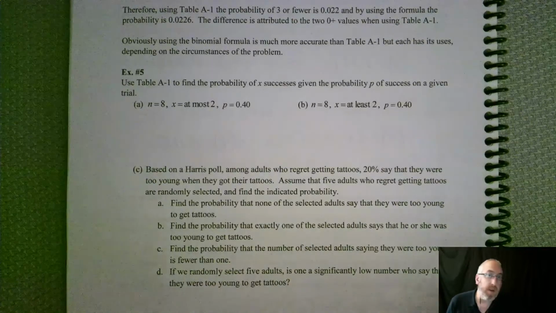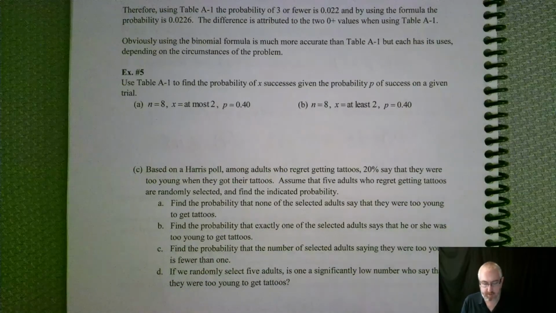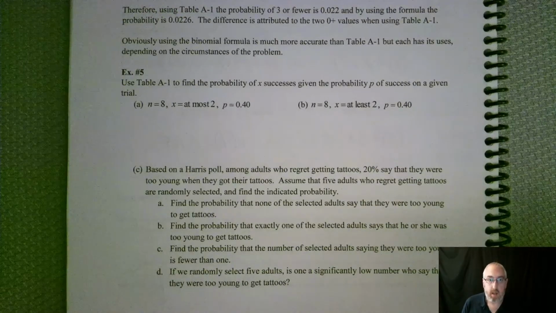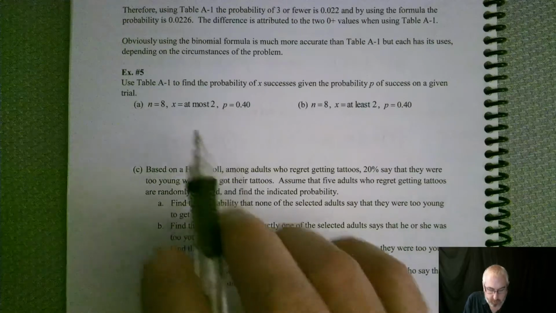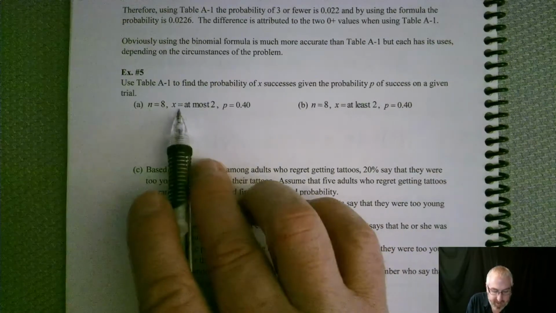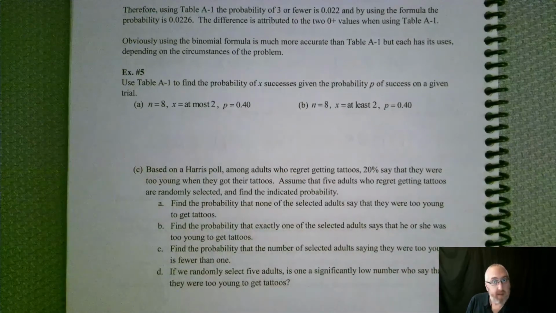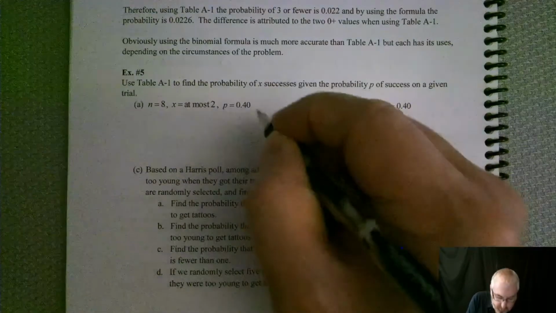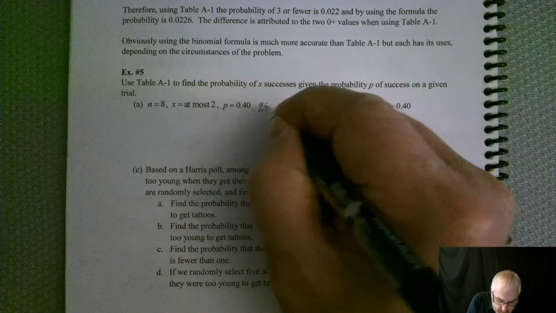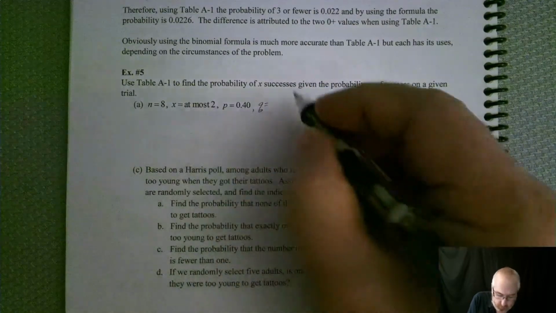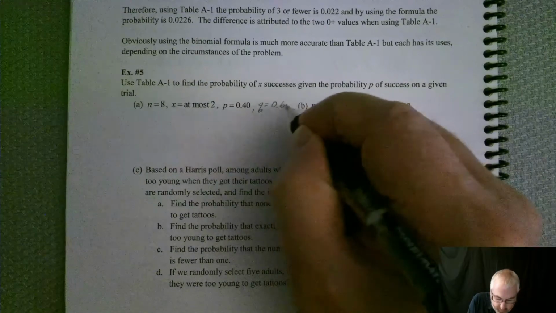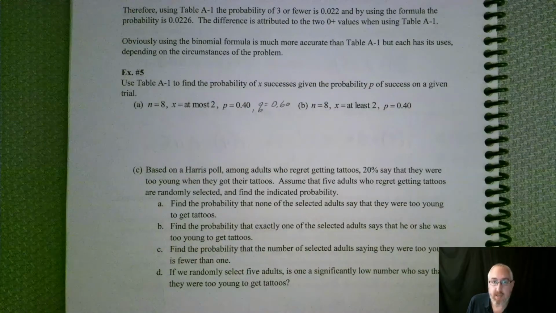Hello, and so now we're going to be looking at this last problem that gets into this table and whatnot, just to build up your understanding a little bit more. So if we have n is equal to 8, x is at most 2, and p is 0.04, again, first things first, we got to have our p's and q's. So we should be able to get our q, which is 1 minus 0.4, which I think we can do without a calculator, and we get 0.60.